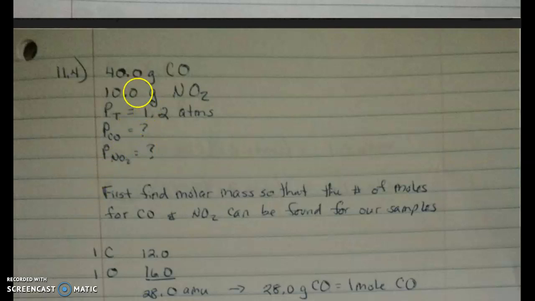But in order to do that, remember, we're given the mass. If we're going to use the mole fraction, we have to know how many moles of carbon monoxide and how many moles of nitrogen dioxide we have in these samples. So the first thing we need to do is find the molar mass so that the number of moles for carbon monoxide and nitrogen dioxide can be found for our samples. So what we want to know is how many moles are in 40 grams of carbon monoxide, and how many moles of nitrogen dioxide are in 10 grams.